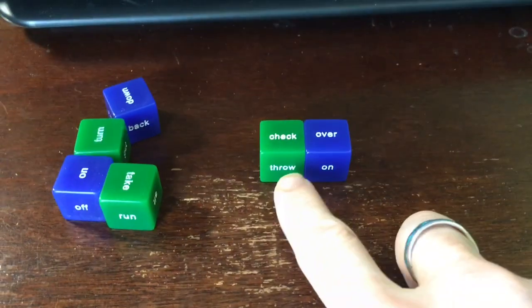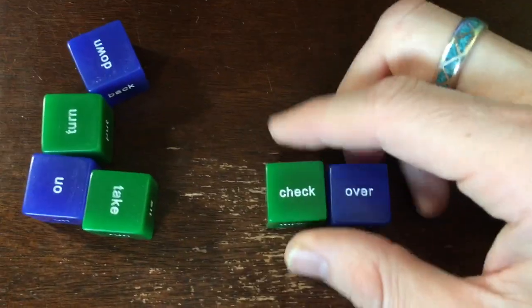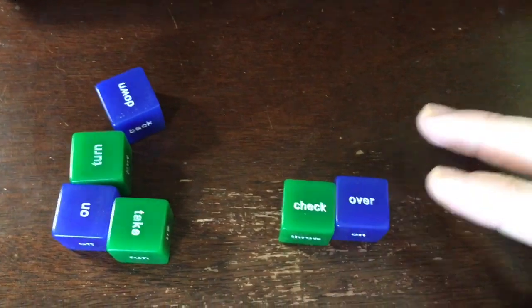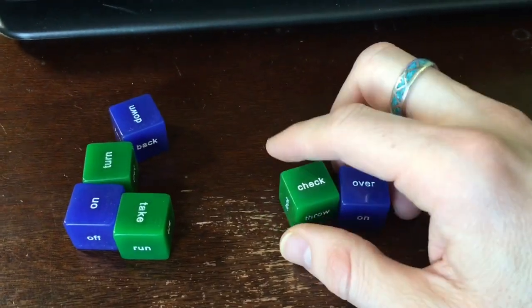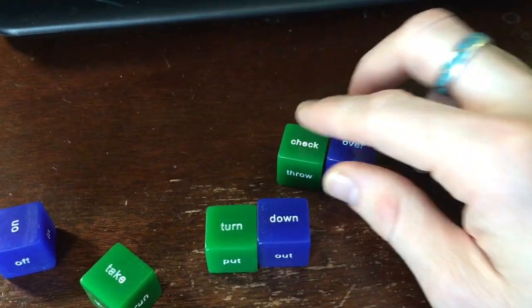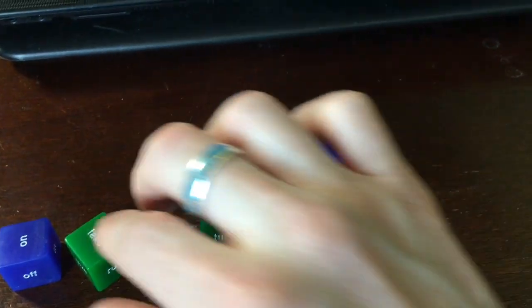Or you can see here, throw on. But usually our focus is to look at the top of the dice. And so that's what we would do in playing this game. You're looking at the top. Or then another student might say, turn down. They do 1 green and 1 blue. Turn down the radio. Or turn down the heat.